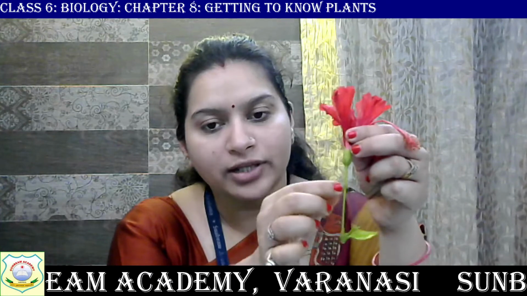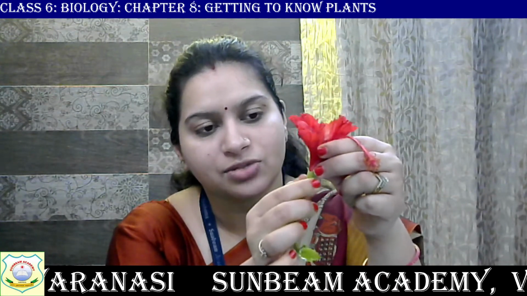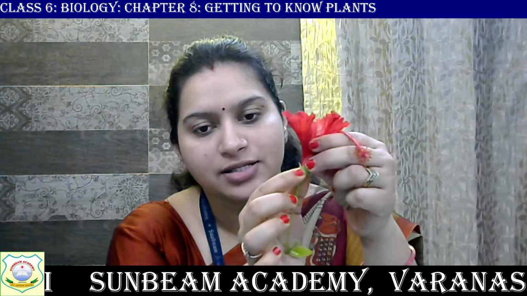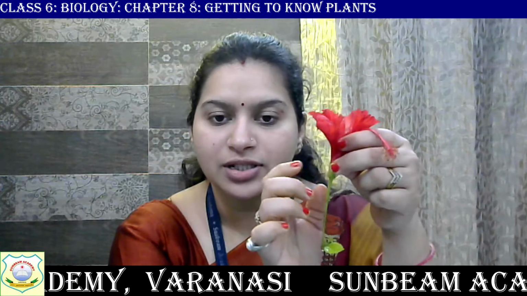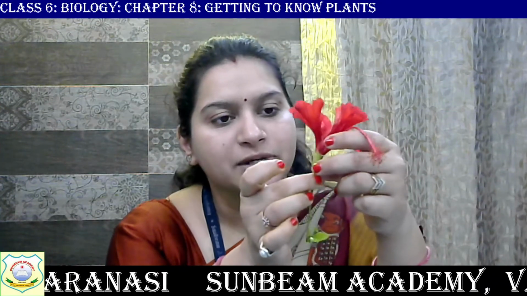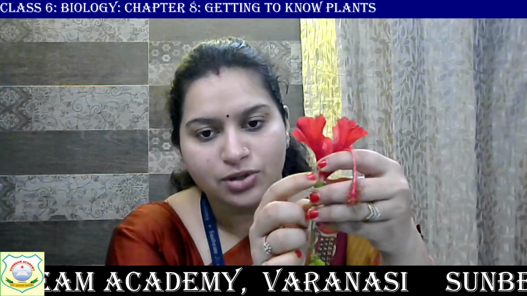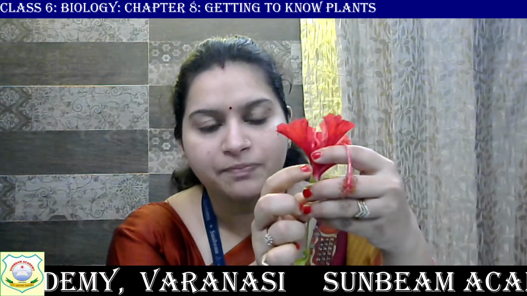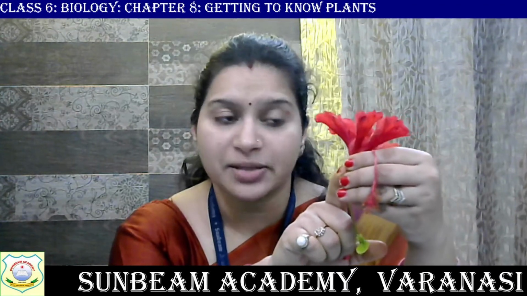Then over the pedicel you will see a little wider structure present. This is called thalamus. What is it called, children? This is called thalamus. अब इसमें sepal नहीं है बहुत ज़्यादा, but you can see these small leaves present here. They are called sepals. What are they called? They are called sepals.